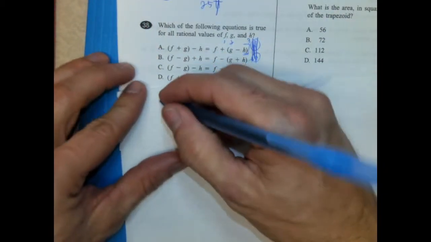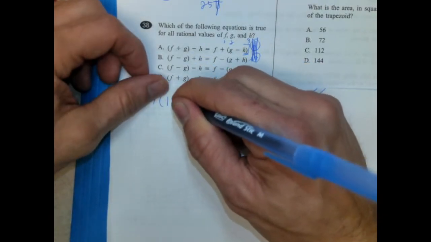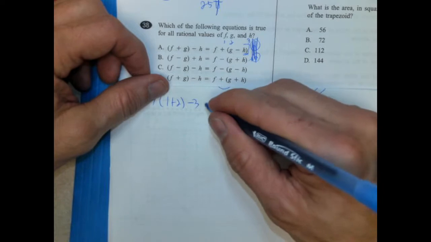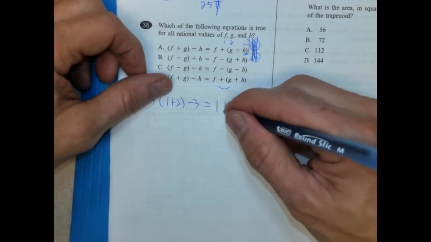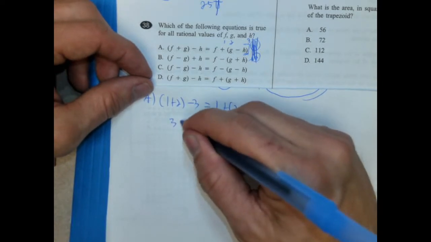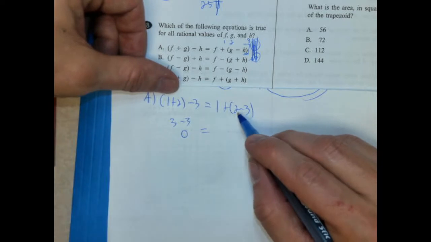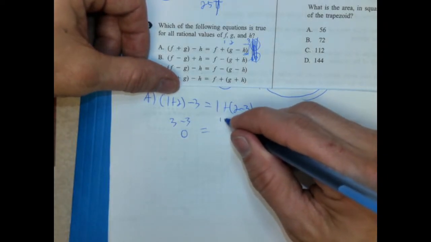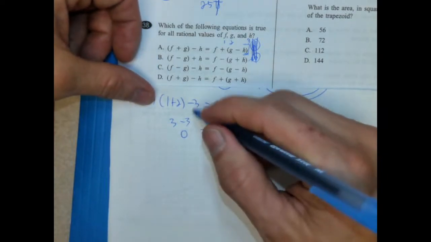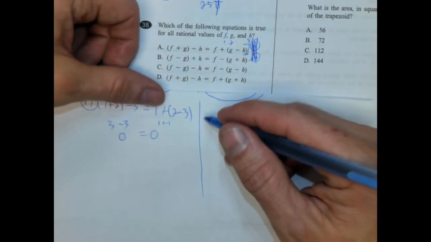Okay. So A is going to be 1, 2, and 3. So 1 plus 2 minus 3 equals 1 plus 2 minus 3. Let's see if that works. So this is 3 minus 3 is 0. And remember, we have to do things in the parentheses first. 2 minus 3 is negative 1. So 1 plus negative 1 is 0. So A is looking pretty good. Let's try B here.